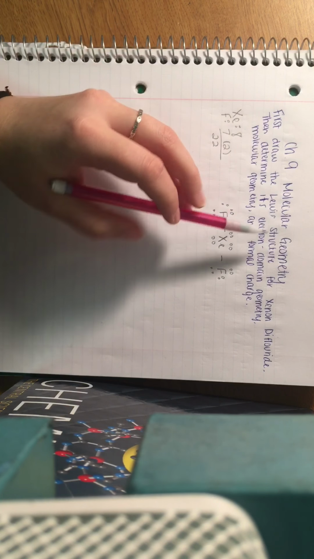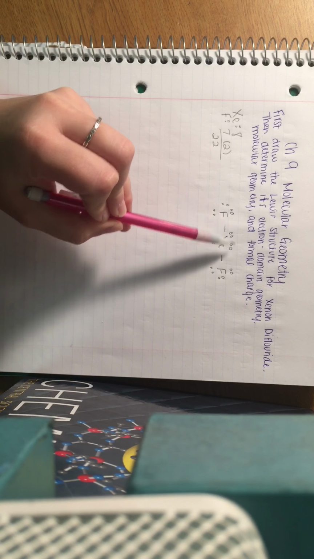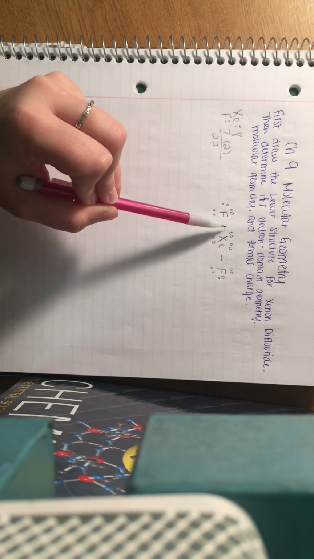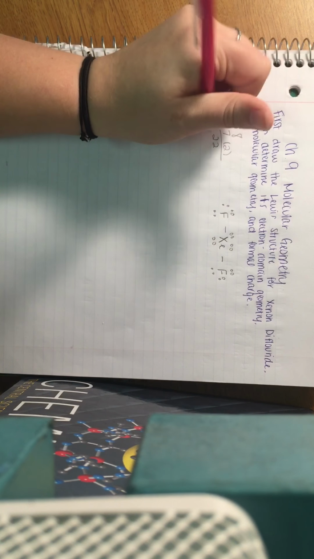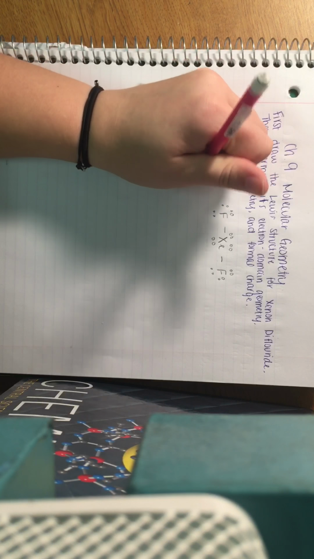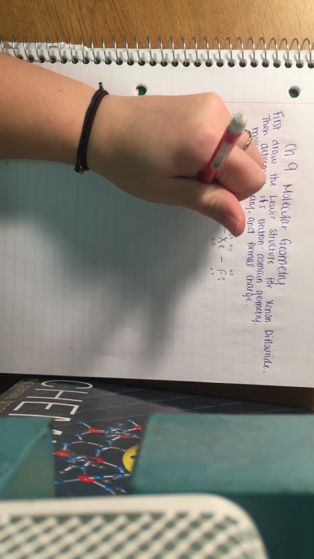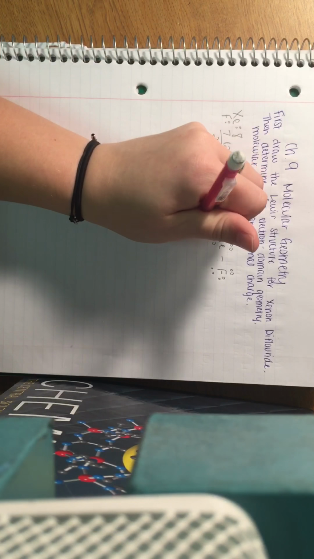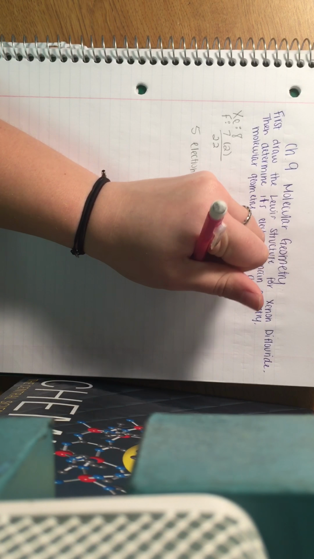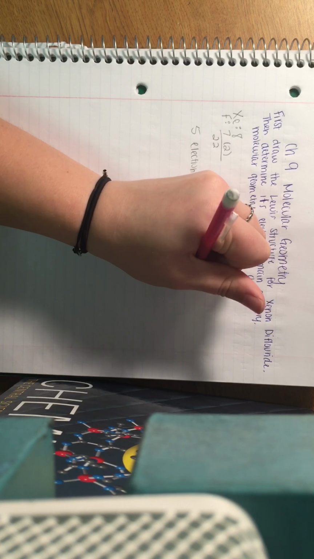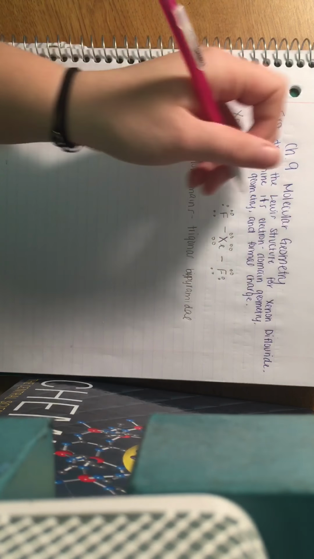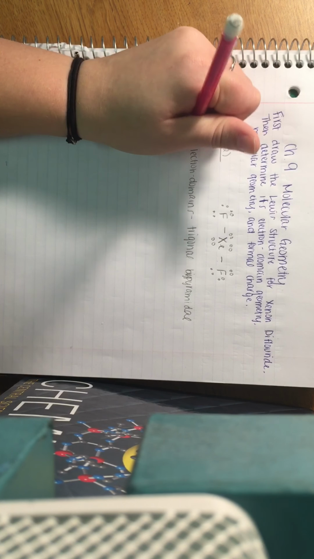To find its electron domain geometry, we're going to be looking at its electron domains. So if you count, you have 1, 2, 3, 4, 5. So we have 5 electron domains. And that gives us that it's a trigonal bipyramidal. Oops, I spelled that wrong.